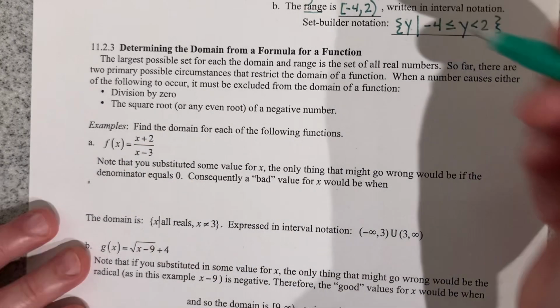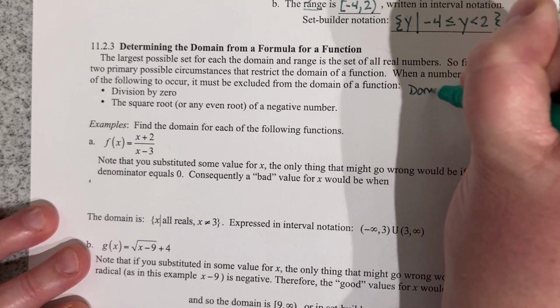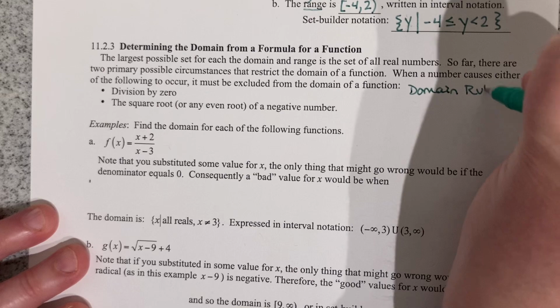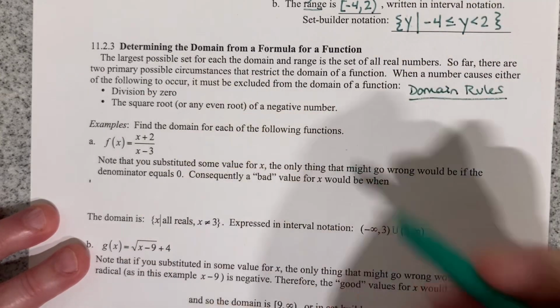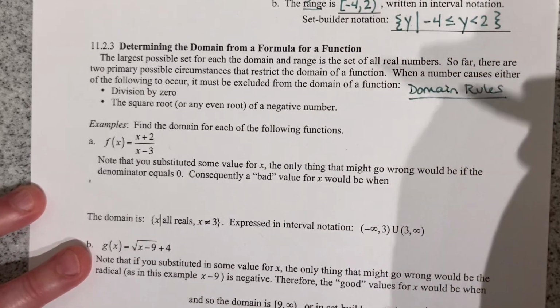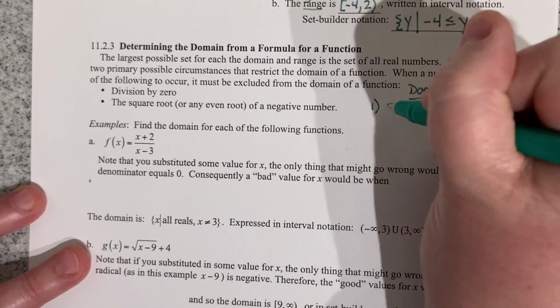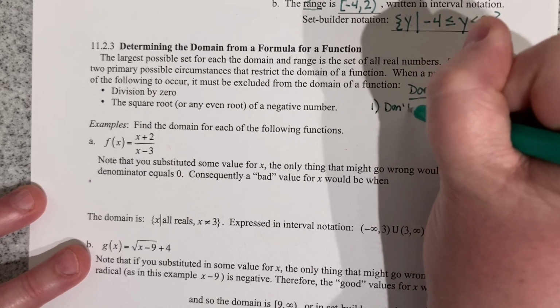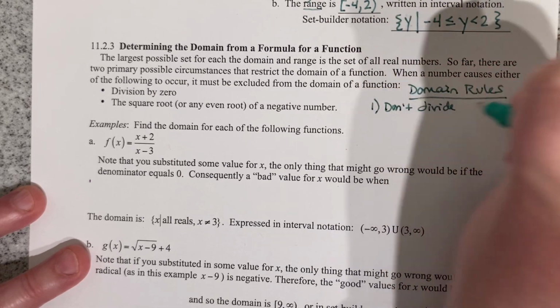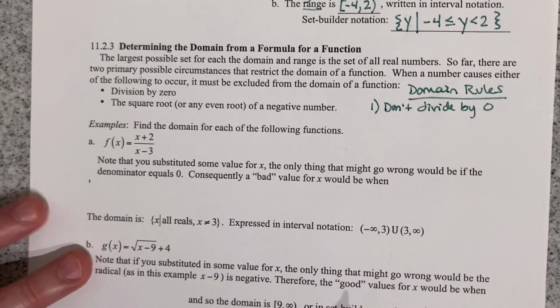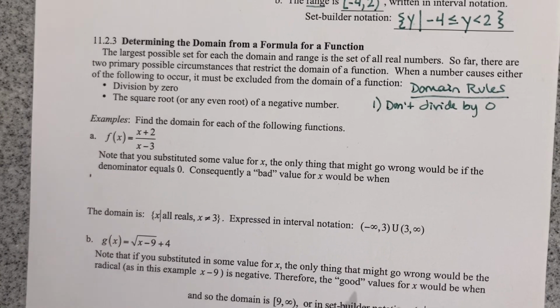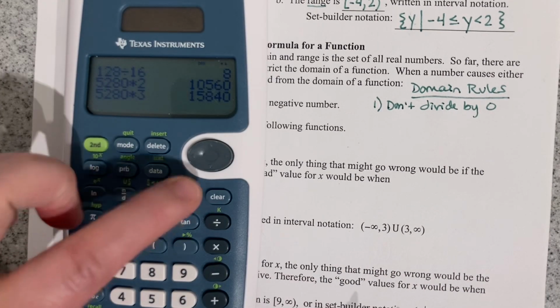So there are two domain rules. And they're printed here, but I like to put them in my own words. Domain rule number 1 is don't divide by 0. Hopefully you remember that rule, but if not, let's try it on a calculator.